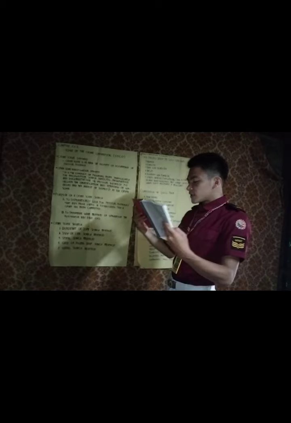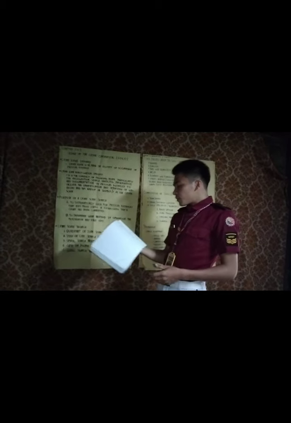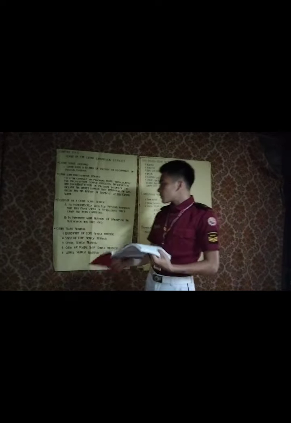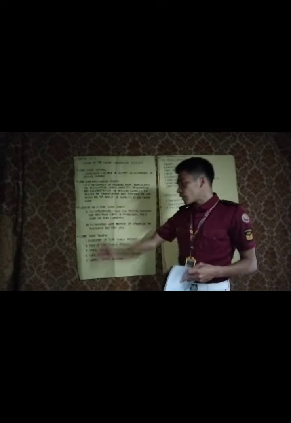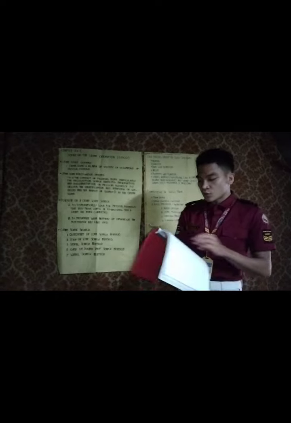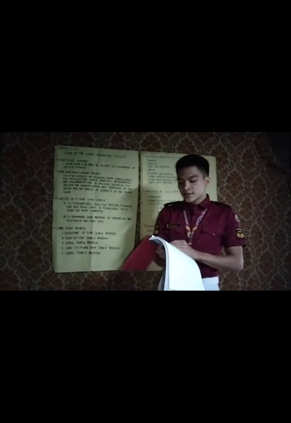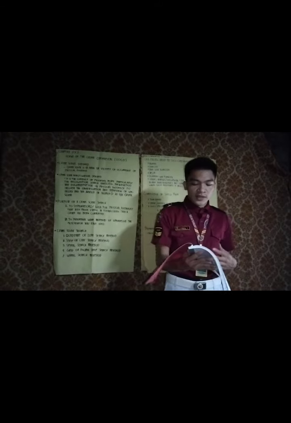So last is, what is the purpose of our crime scene search? The purpose of our crime scene search is to systematically look for physical evidence that may prove useful in establishing that a crime has been committed.